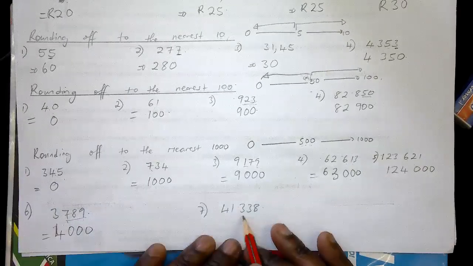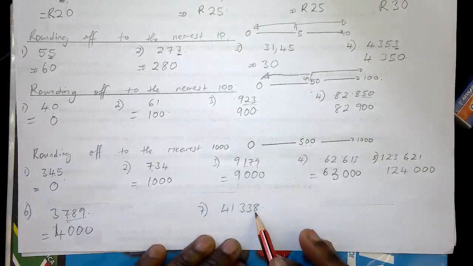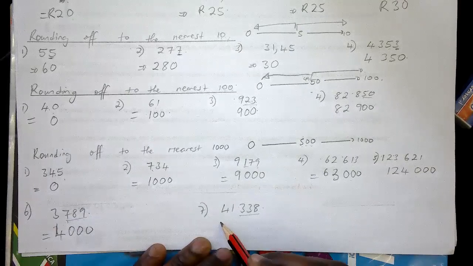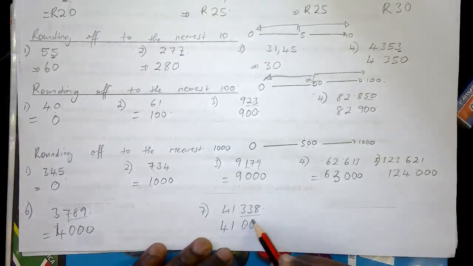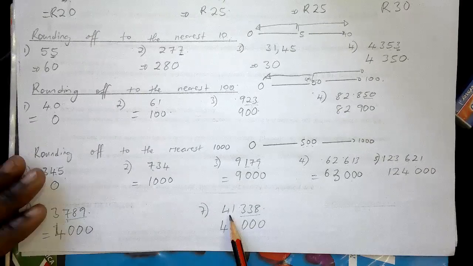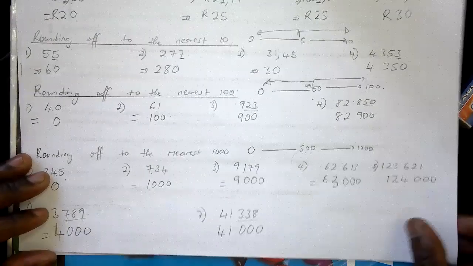Then here, we have got 338. This is what we look at. It is going to be 41,000. You don't have an extra 1,000 there because the 338 is below 500. That's how we look at it. Okay.